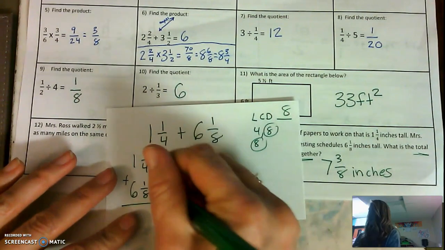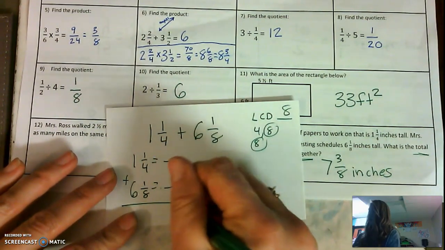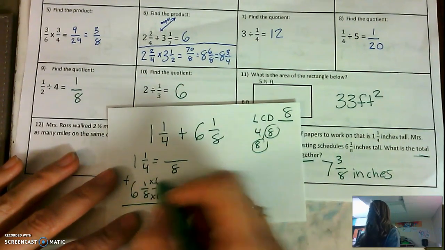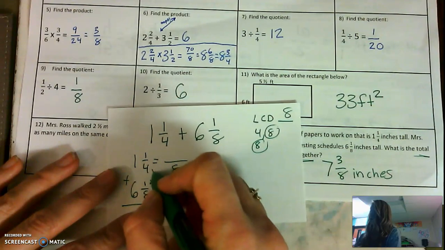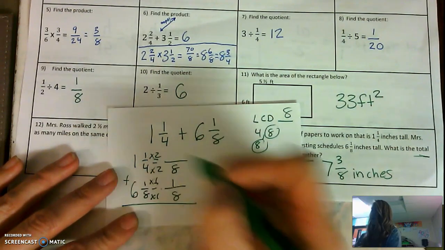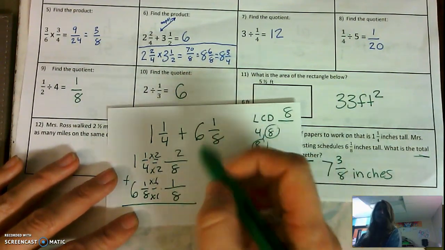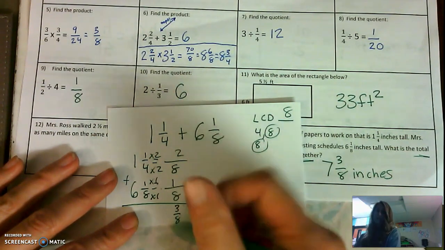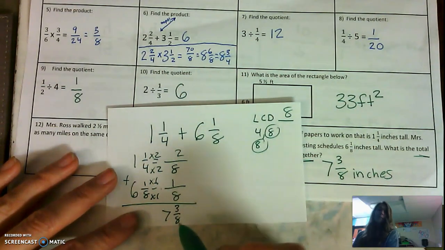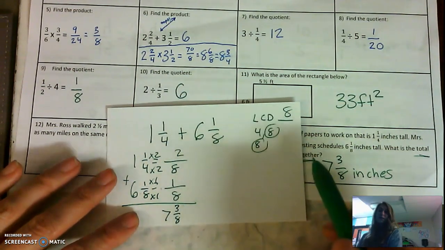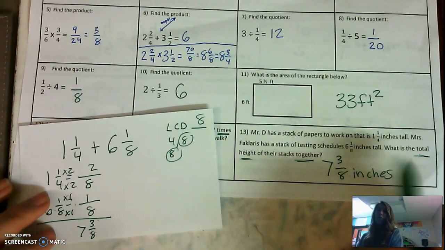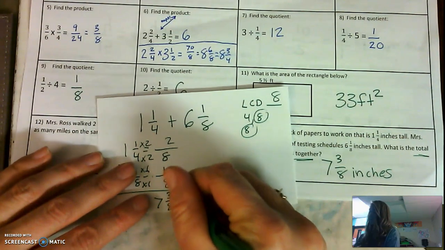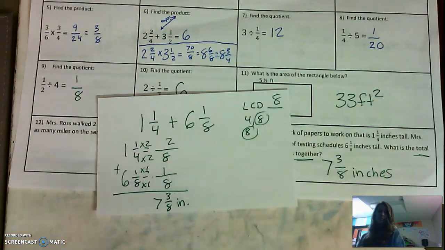We're going to rewrite them vertically, lining up our whole numbers and our fractions. And then we're going to create the equivalent fractions with a denominator of 8. 8 times 1 gets me 8. What you do to the bottom, you do to the top. 1 times 1 is 1. 4 times 2 gets me to 8. What you do to the bottom, you do to the top. 1 times 2 is 2. Now I add 2 eighths plus 1 eighth is 3 eighths. Don't forget your wholes. 6 plus 1 is 7. Our mathematical answer is 7 3/8, but we need to make it a real world answer, so we go back. What is the total height? We're measuring the height in inches. So it's 7 3/8 inches.